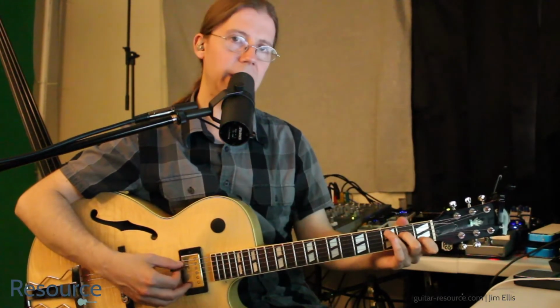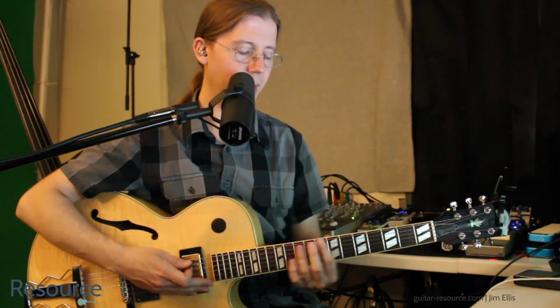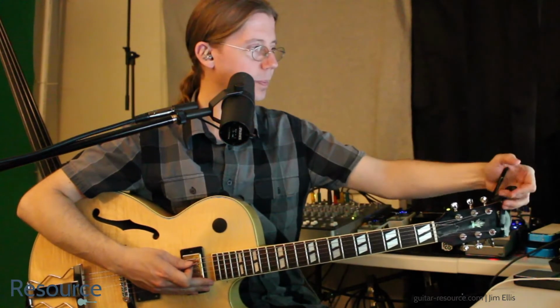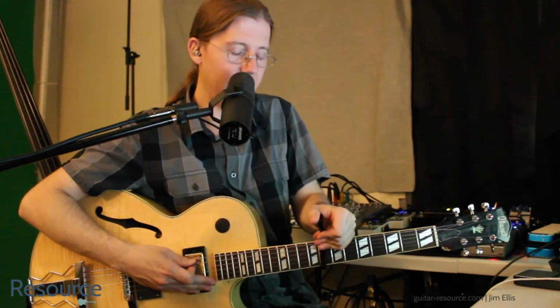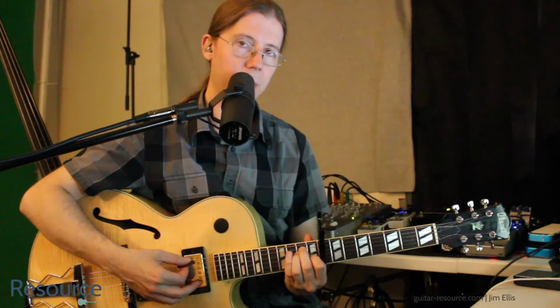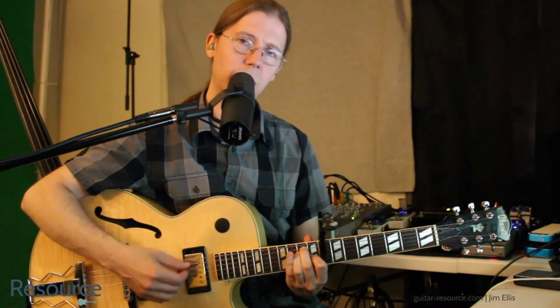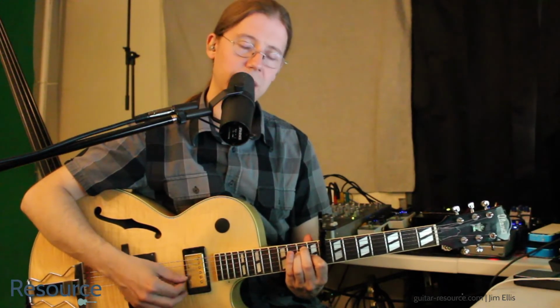Okay, so working here from C, why don't we try the eighth position? And now we are using the E shape, but we're still working with the C chord, keep in mind.